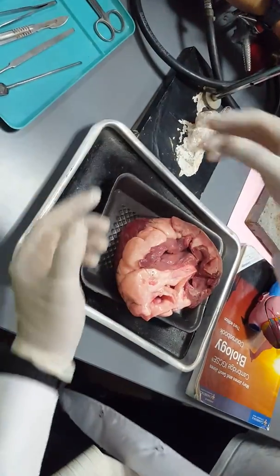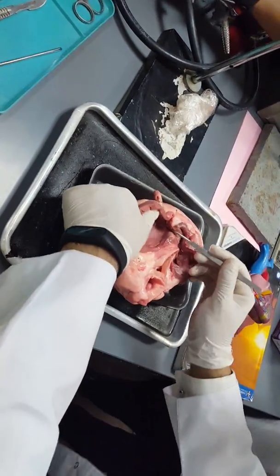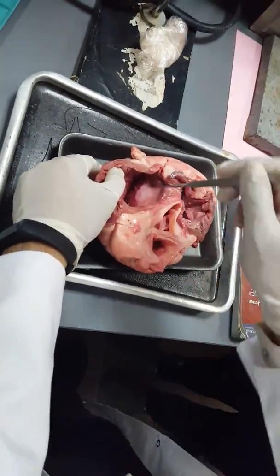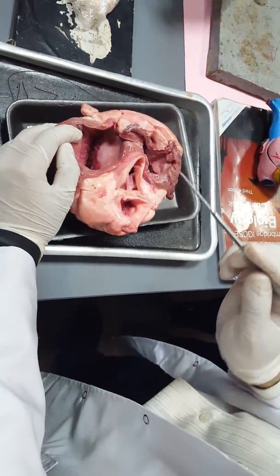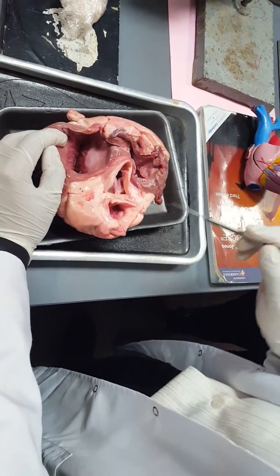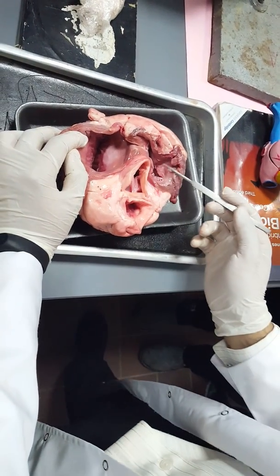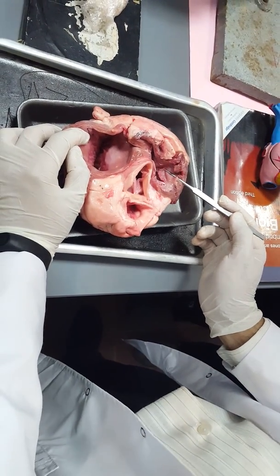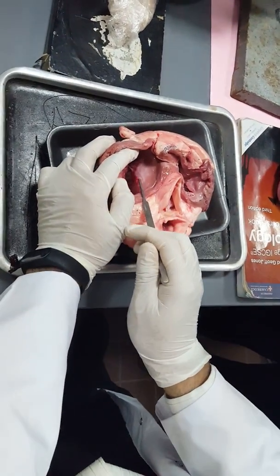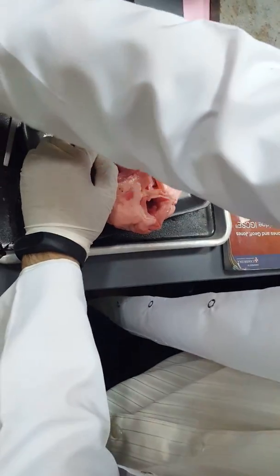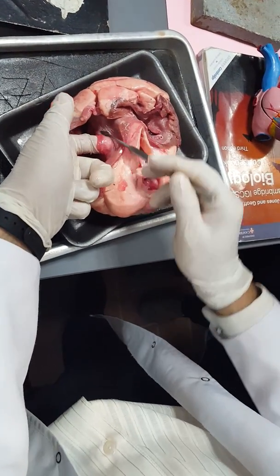Of course, if it's complete it's going to be better, but we can make use of what we have in our hands. In between the atrium and the ventricle, there are the atrioventricular valves. The right one is known as the tricuspid, and the left one is the bicuspid. The tricuspid valve is made of flaps. If you can see here, those are the flaps. This is the flap of the valve.